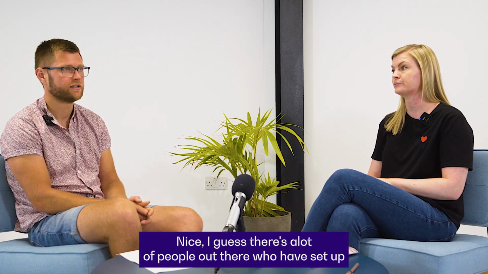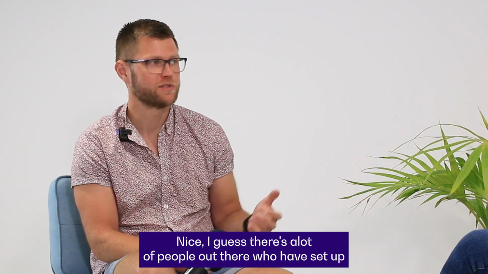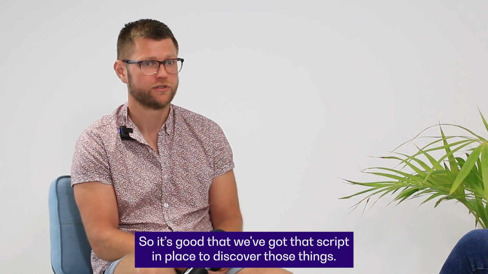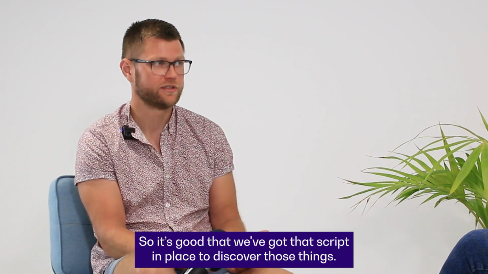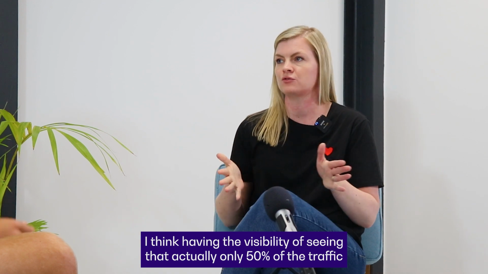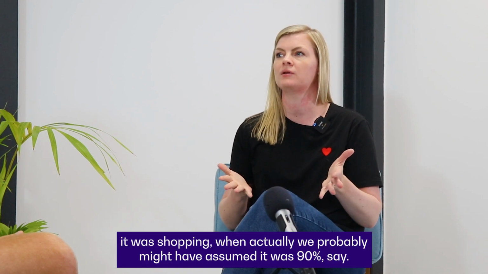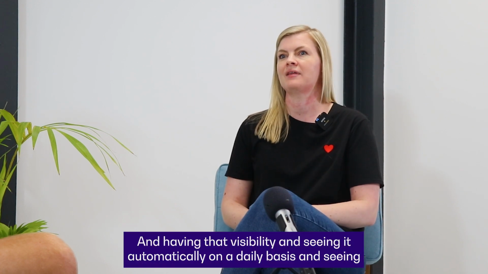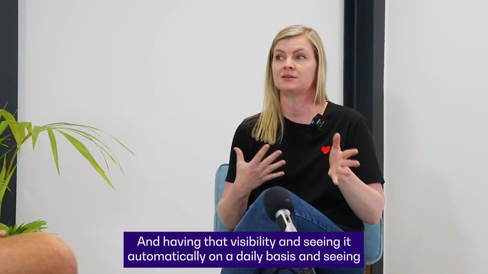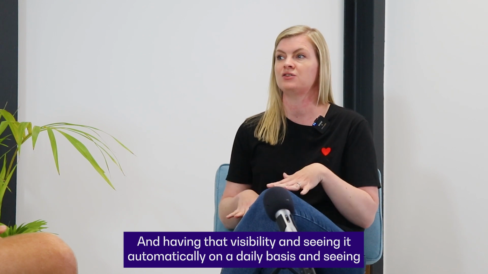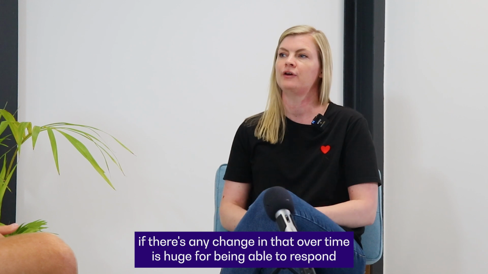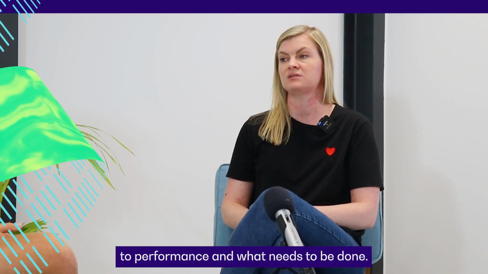Nice. I guess there's a lot of people out there who have set up Performance Max, seen a drop off and not been able to identify why that is. Yeah, so it's good that we've got that script in place to discover those things. Yeah, I think having the visibility of seeing that actually only 50% of the traffic going through it was shopping, when actually we might have assumed it was 90%. So having that visibility and seeing it automatically on a daily basis and seeing if there's any change in that over time is huge for being able to respond to performance and what needs to be done.